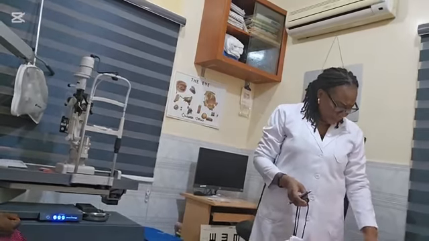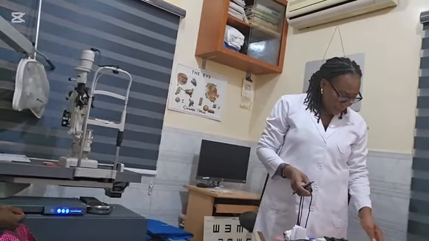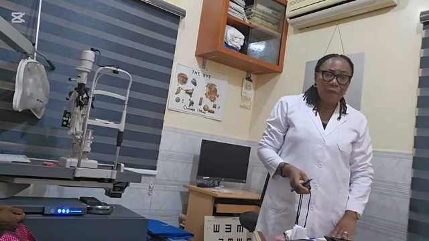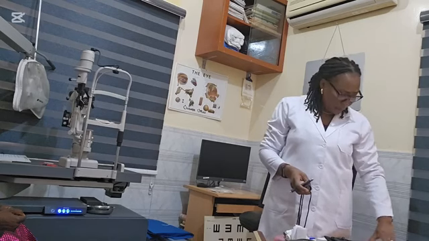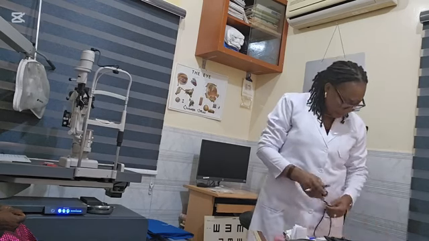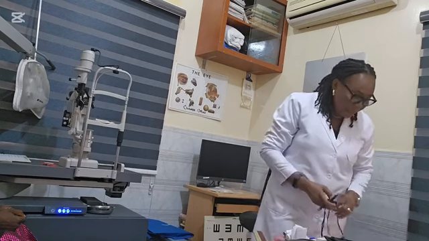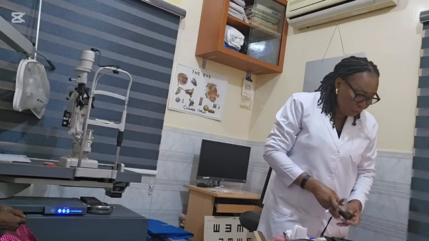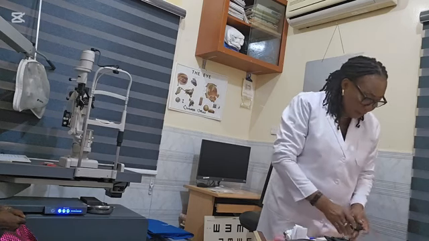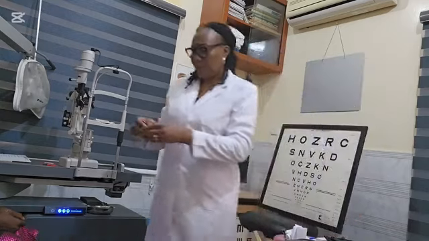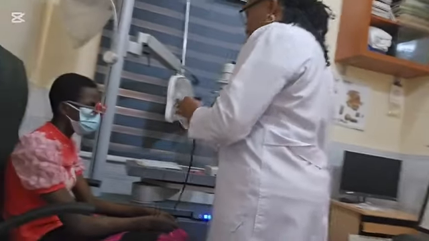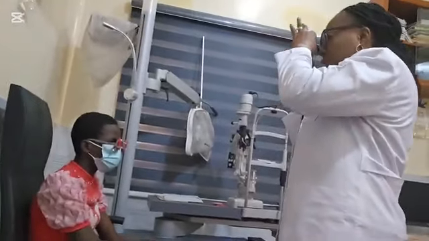So to get the power magnification at distance, that's the power for the telescope, we'll use the formula to calculate it, and the calculated magnification is 5x. So we are going to try a 5x monocular telescope here. What I'm doing is adjusting it for her.